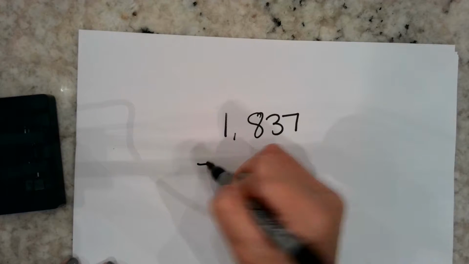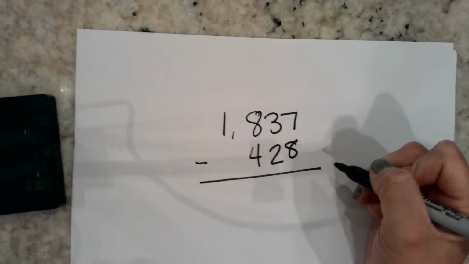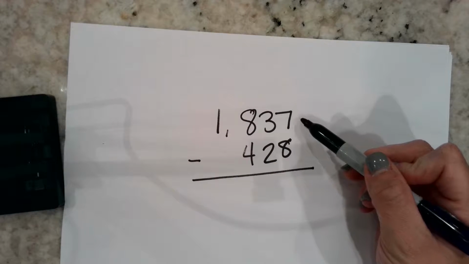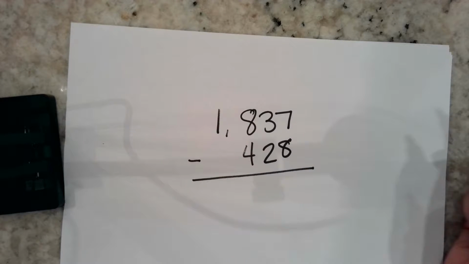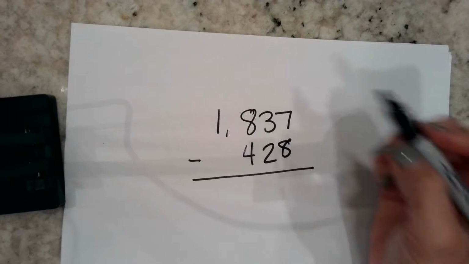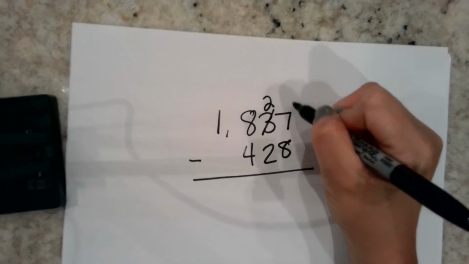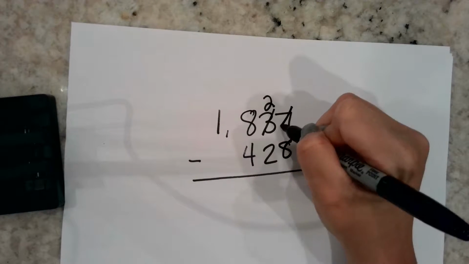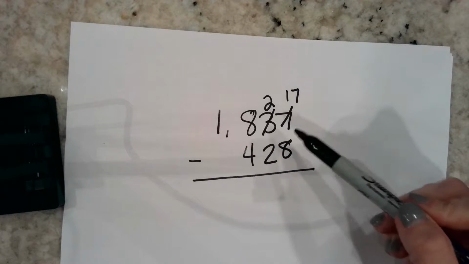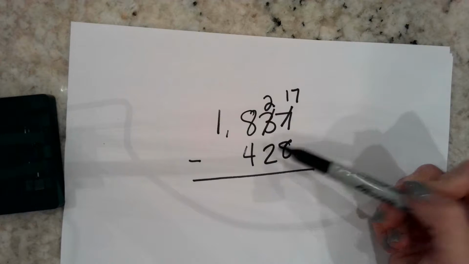1,837 subtract 428. So like I told the students, you're always going to start in the ones place value. Right now you have 7 and you cannot subtract 8 from that, so we must regroup from the 3. We go over to the tens place value. The 3 then becomes a 2, and we are technically borrowing 10, so we are going to add 10 plus 7 to get 17. I have asked the students not to regroup all the way through. We're just going to do one place value at a time as needed.